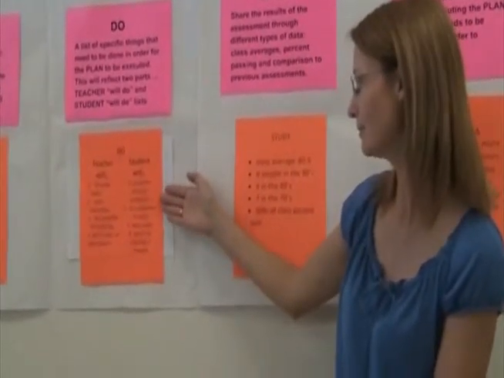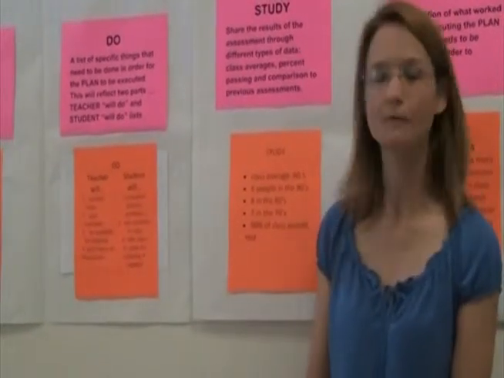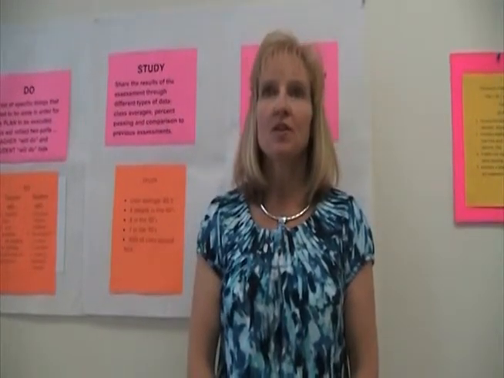Student will complete practice problems, ask questions in class, take notes, come for tutoring if needed. When the time comes to take the planned assessment, try and return it to students as soon as possible, because this is the next step in the cycle, study. You want to share the results of the assessment with the class, perhaps in the form of class averages, looking at the class run charts, asking students to reflect on their grades, etc.